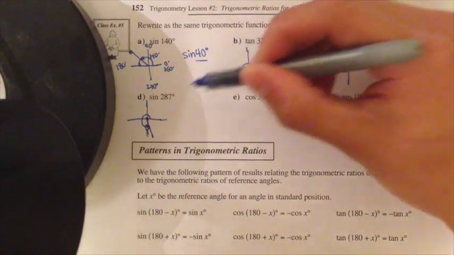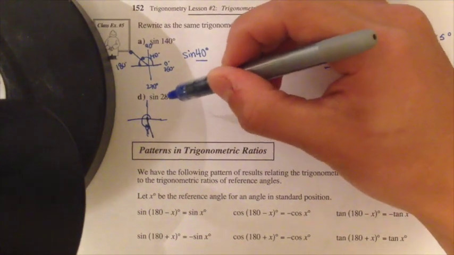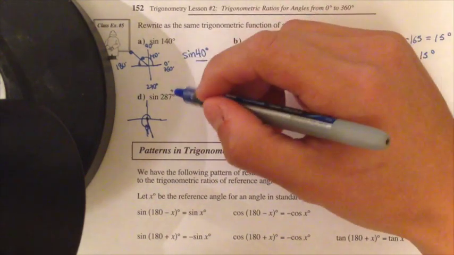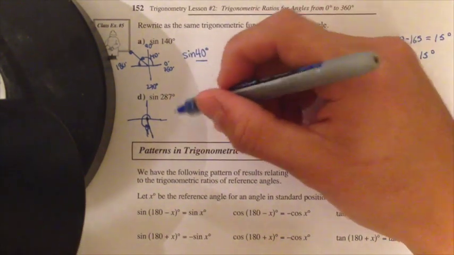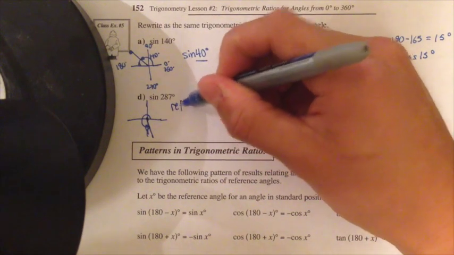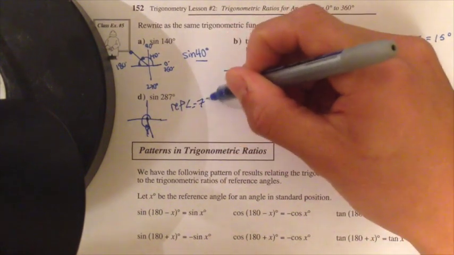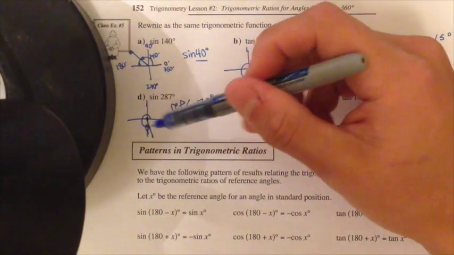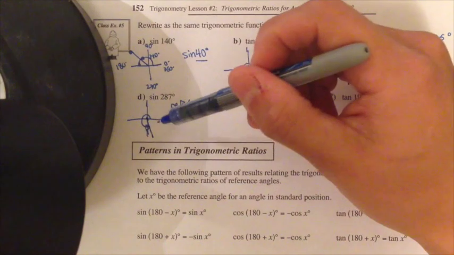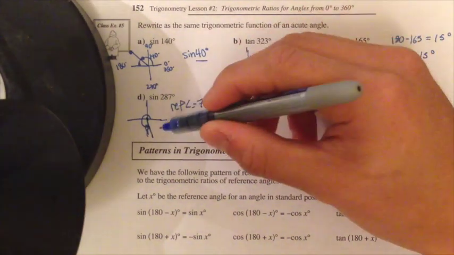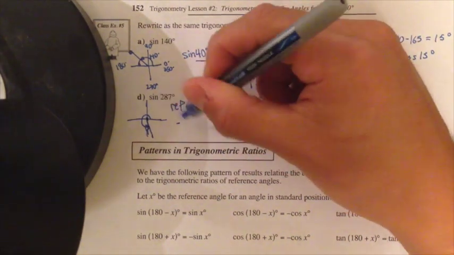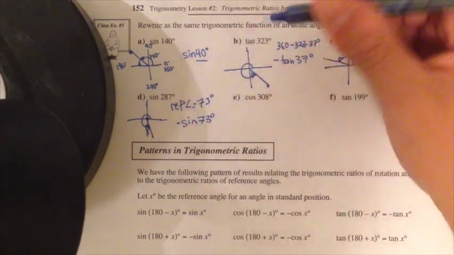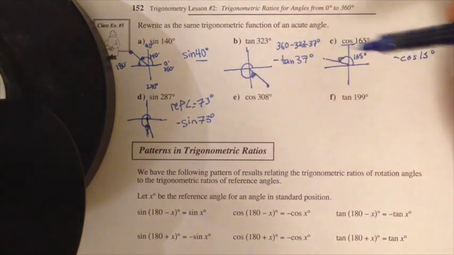And the reference angle, if I go 360 minus 287, I'm going to have a reference angle equal to 73 degrees. And so I know that only if I add sugar to coffee, only cosine ratios are positive in the fourth quadrant, which means my sine ratio would be negative, and with my reference angle of 73 degrees, it will be negative sine 73 degrees.